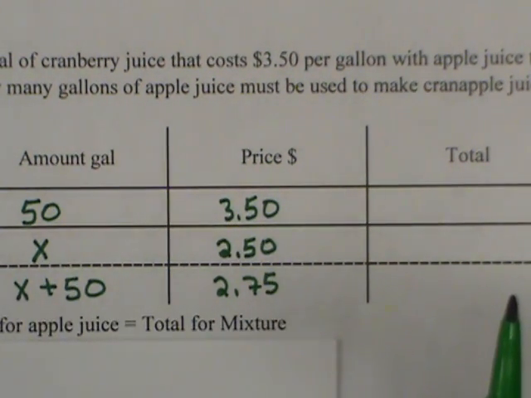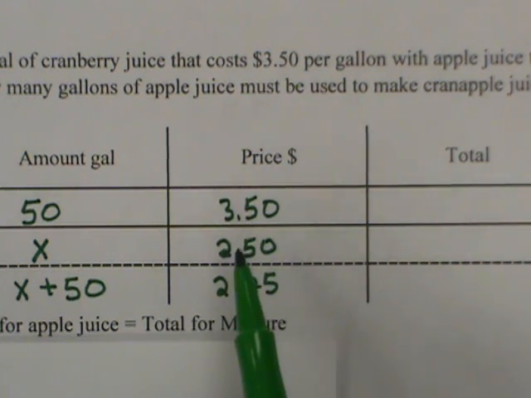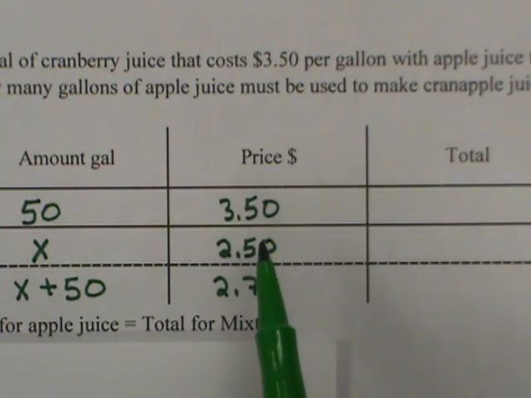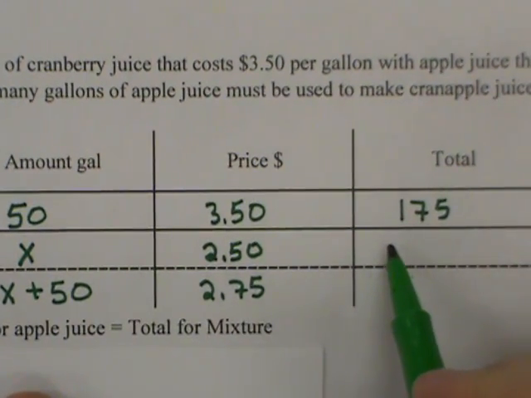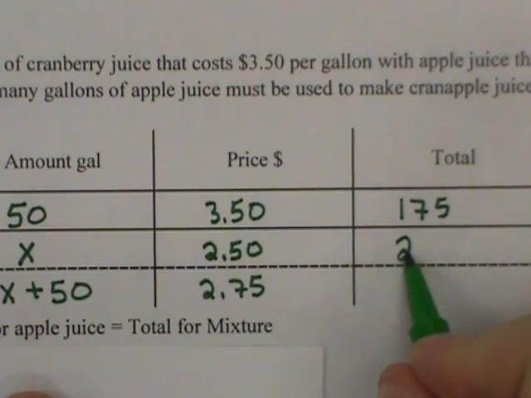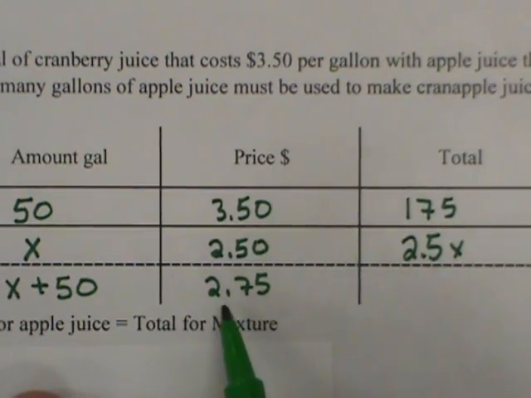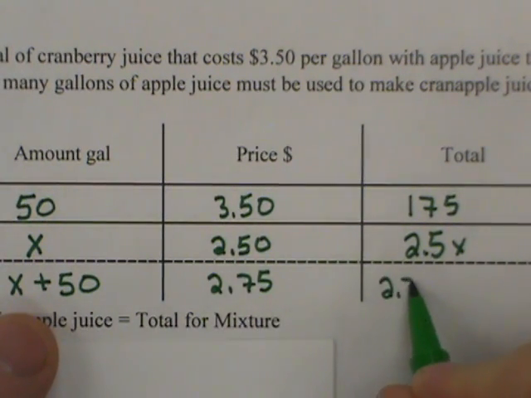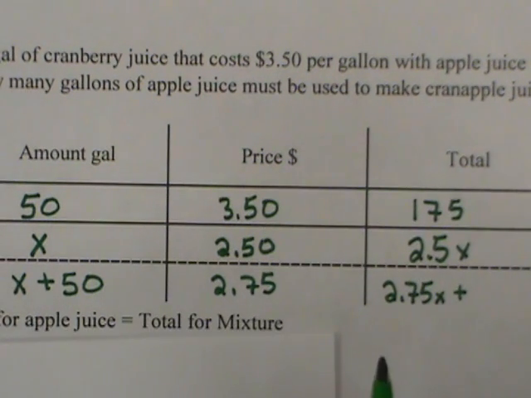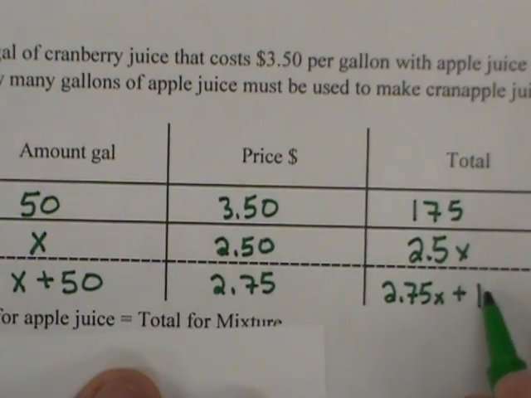If I multiply, I'll take 50 times 3.5, and the result is 175. For the next, it would be simply 2.5 times x. I'm going to call it 2.5x. And for the third, I like to distribute, so I'm going to go ahead and distribute this. As I distribute it, it would be 2.75x plus, I could probably do a lot of this in my head, but I don't like to make any mistakes, so I use my calculator. 2.75 times 50 is 137.5.